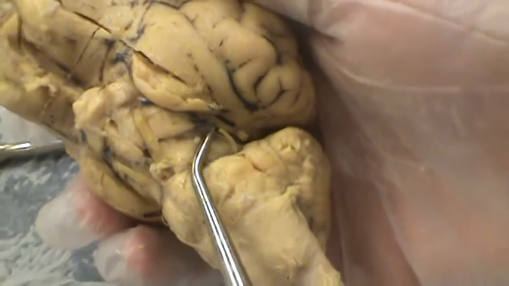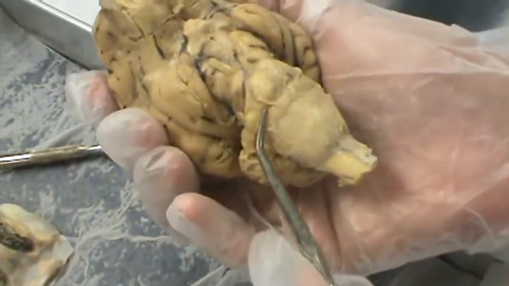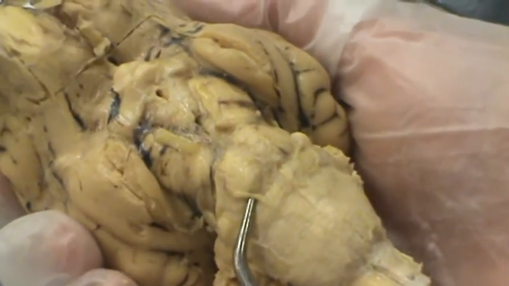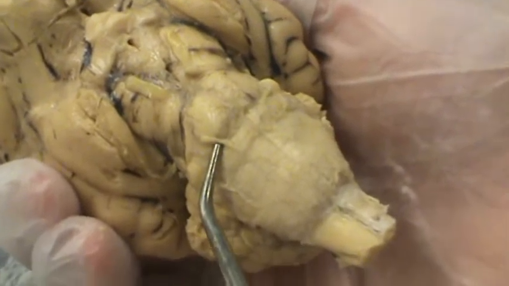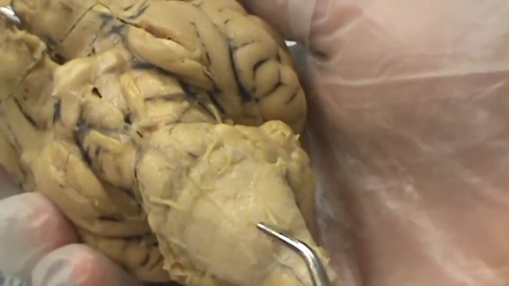And then the trigeminal is the lateral side of the pons, which is this flap right here. That's the trigeminal. And the abducens is on the base of the pons, which, I believe, is there. It's the last one.